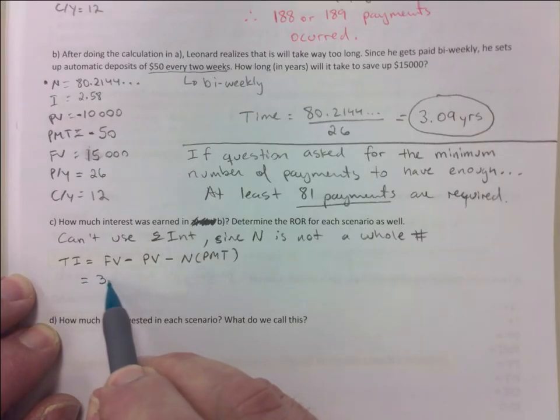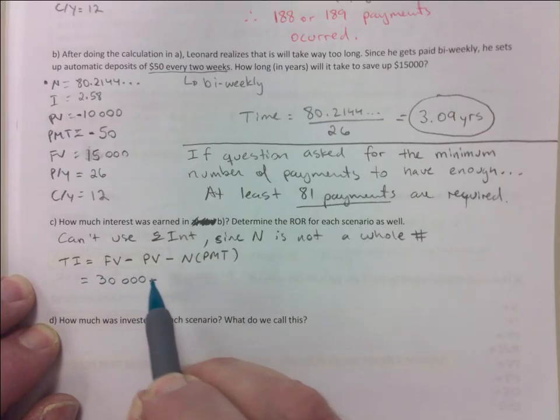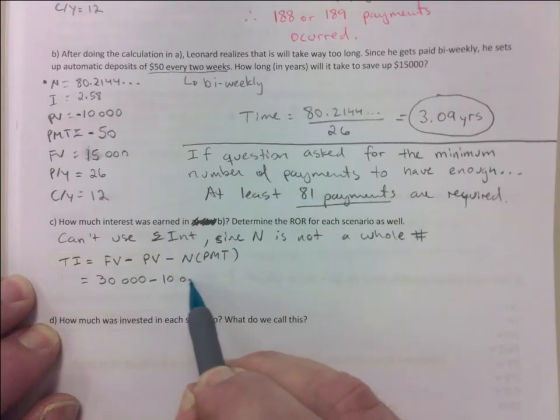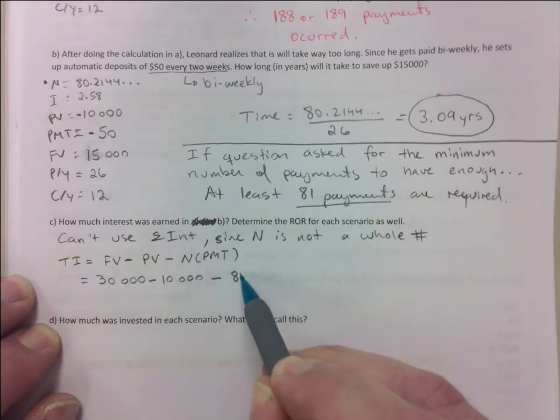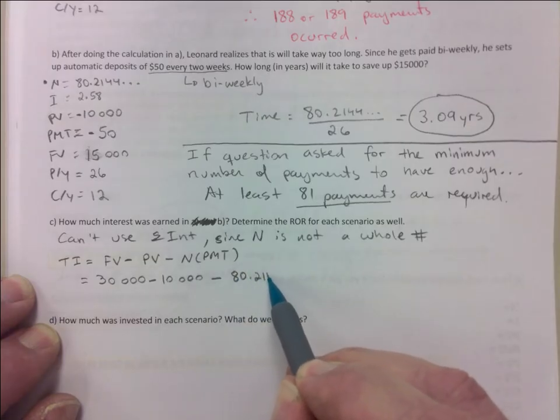So let's do that. 30,000 minus the 10,000 minus 80.2144.